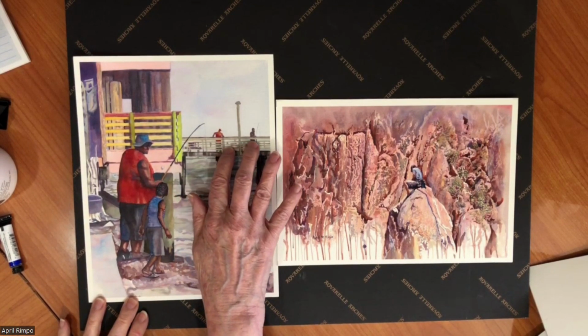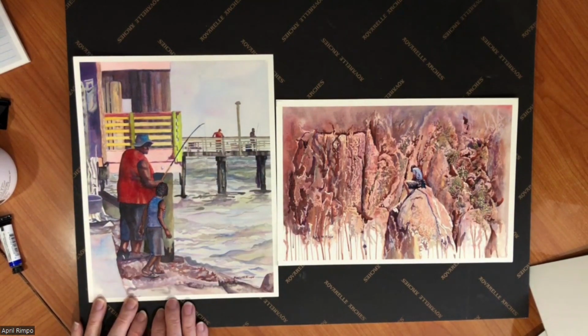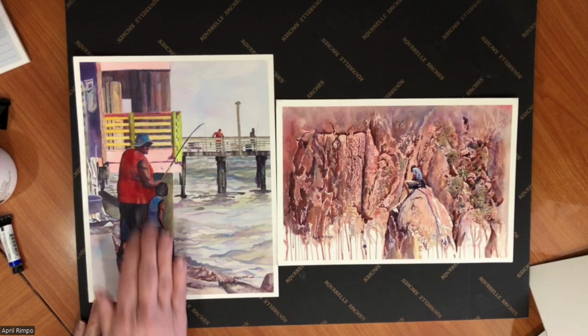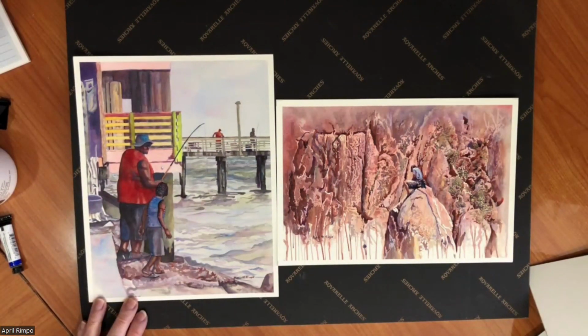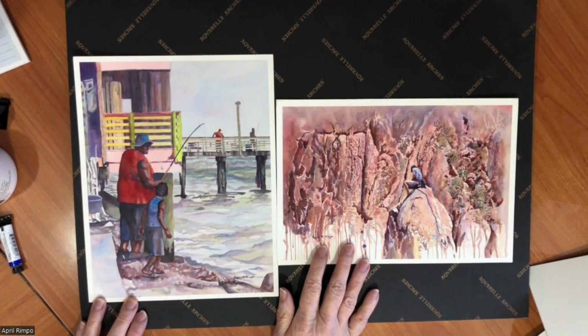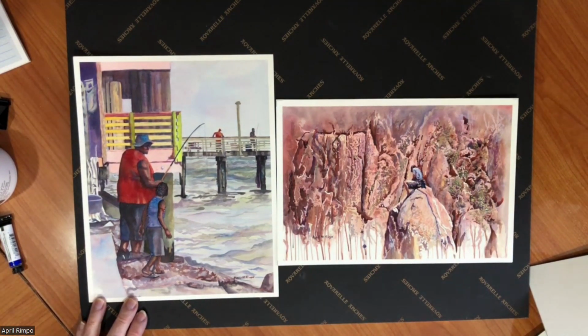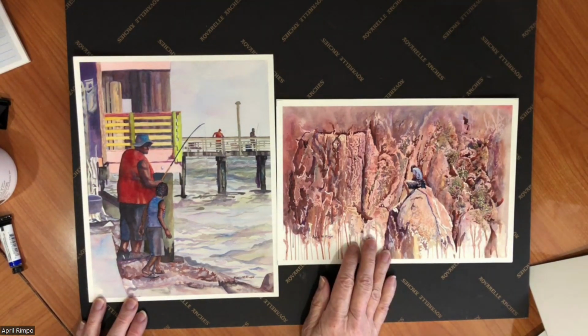They chose not to paint from the pier. And it was their interaction that really drew me to want to paint this piece. So both of these are good examples of stories that are behind the scene that I felt and I wanted to share with others.